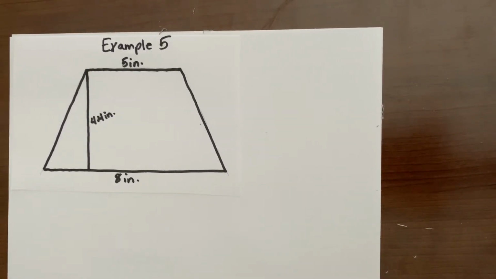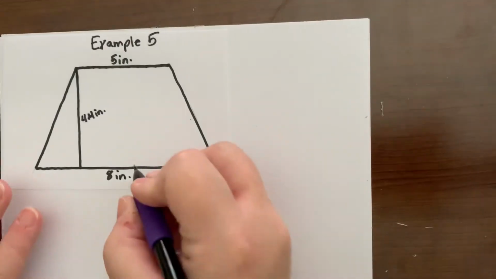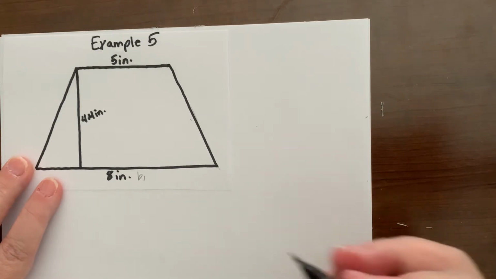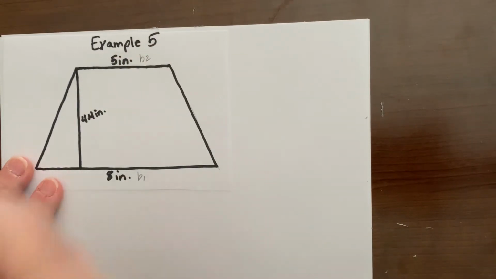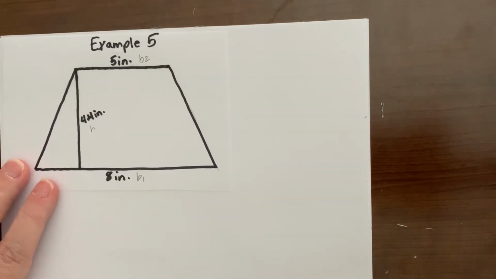Finally, we have example 5, and just like in all good things mathematical, we have a decimal in this one. So I'm going to go ahead and label my 8 inches as my base 1. My 5 inches will be my base 2. And I've got 4 4/10 of an inch for my height, or 4.4 inches.